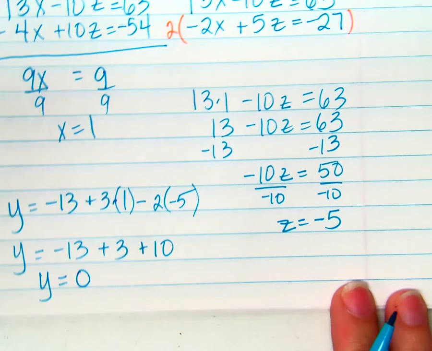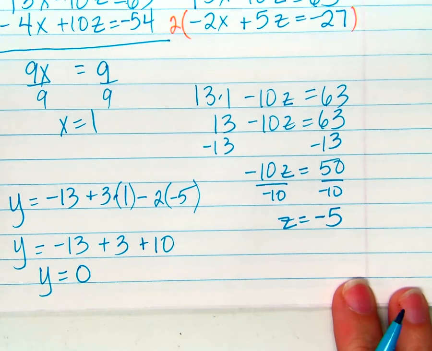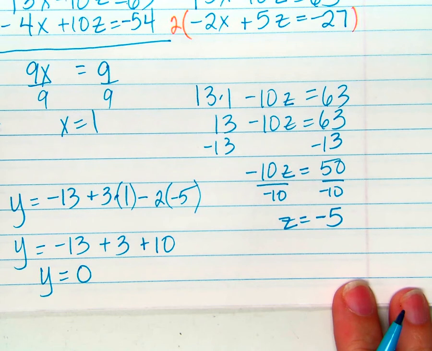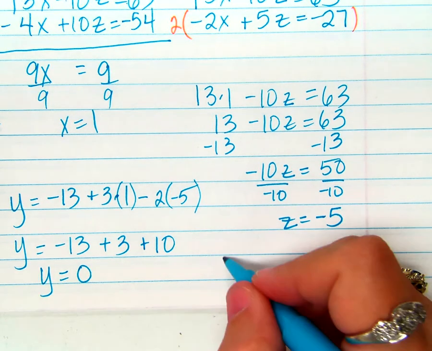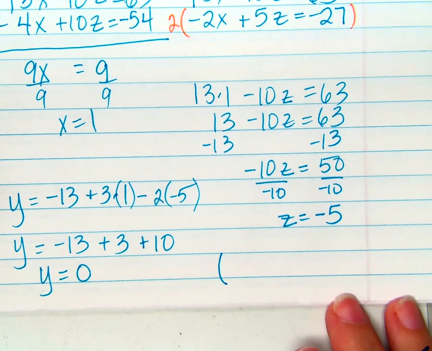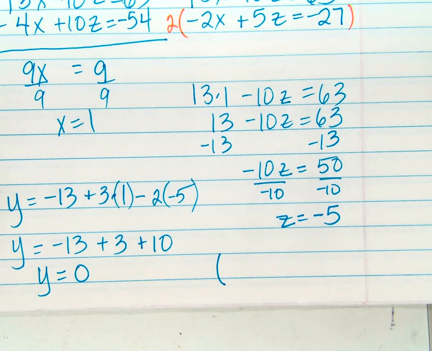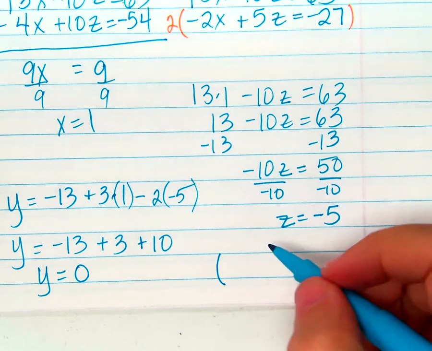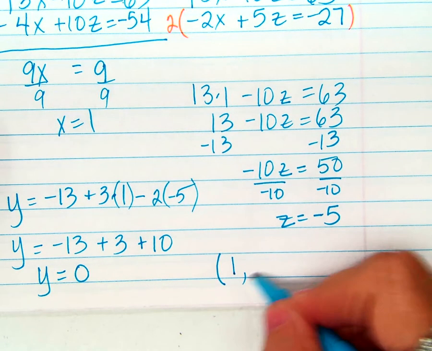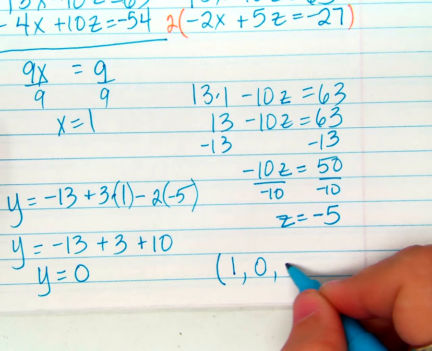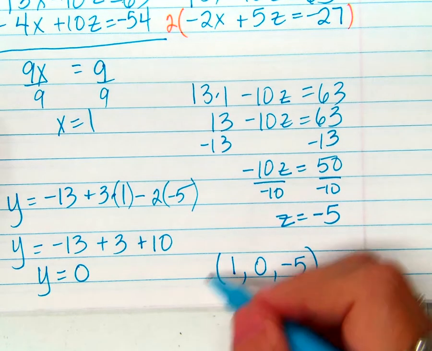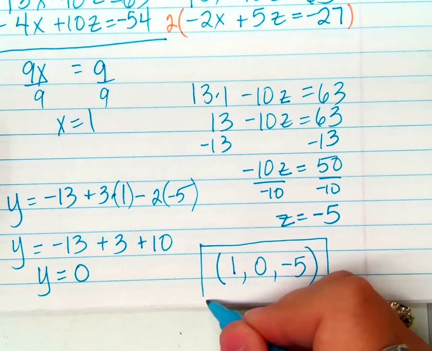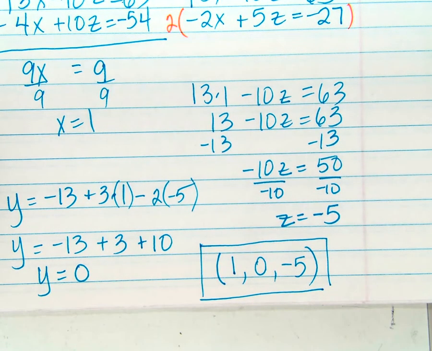How do I write my answer? We talked about it at the very beginning. How do I write my answer? As an ordered triple. Absolutely. What order do I write my ordered triple in? That's what has to be in order, right? That's the important thing, to be in order. X is 1, Y is 0, Z is negative 5. This is my ordered triple. How do I know that it's right?